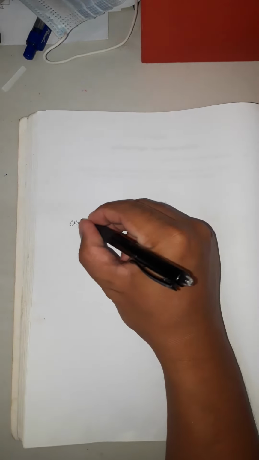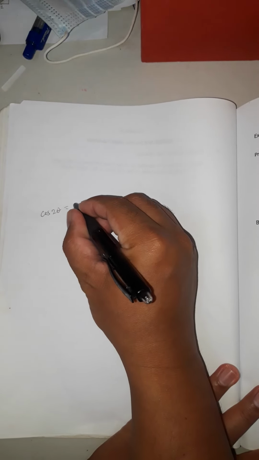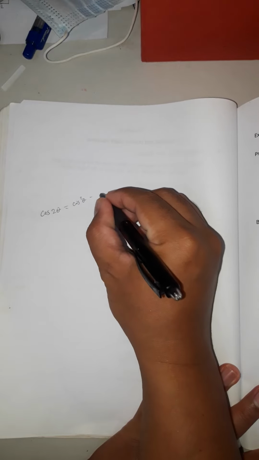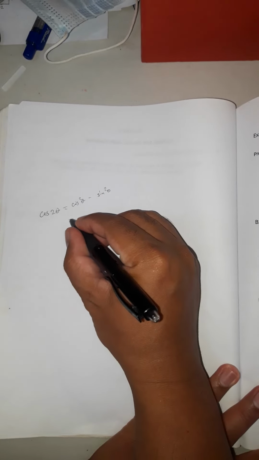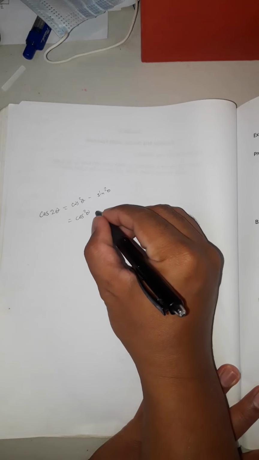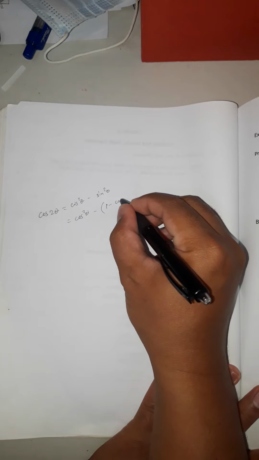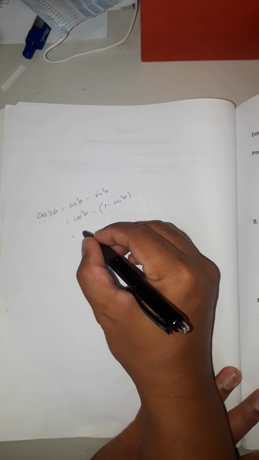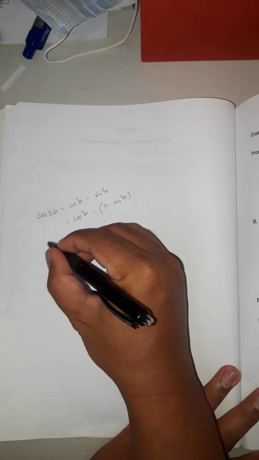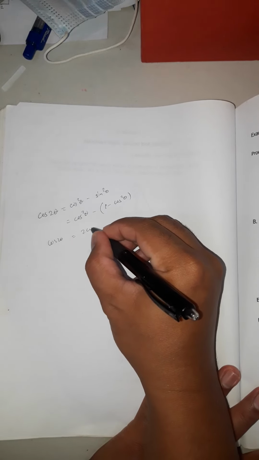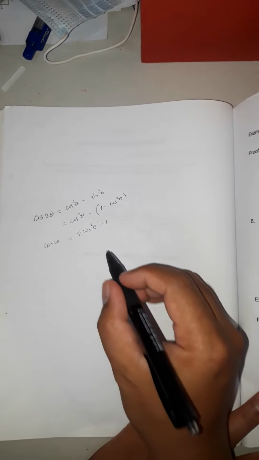Cos 2 theta is equal to cosine squared theta minus sine squared theta. So, i-convert ning sine squared in terms of cos. So, that will give us 1 minus cosine squared theta. So, equivalently, cos 2 theta is 2 cosine squared theta minus 1.